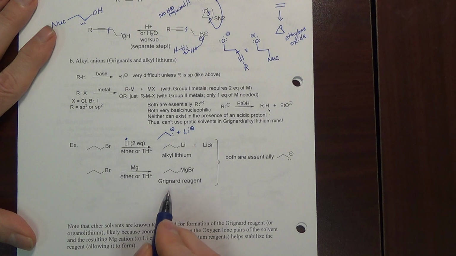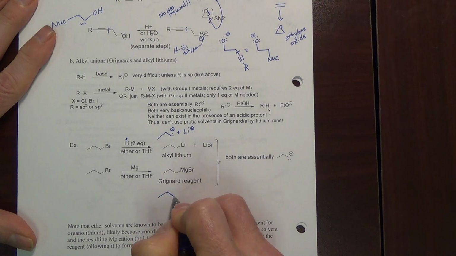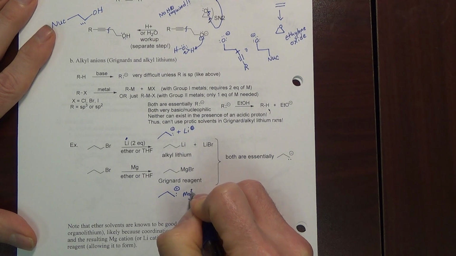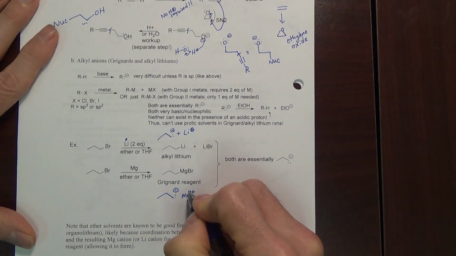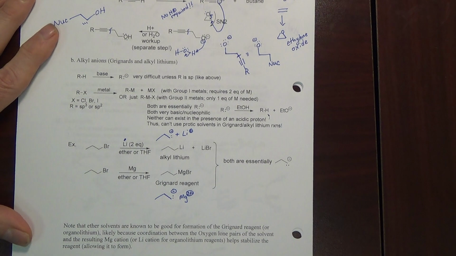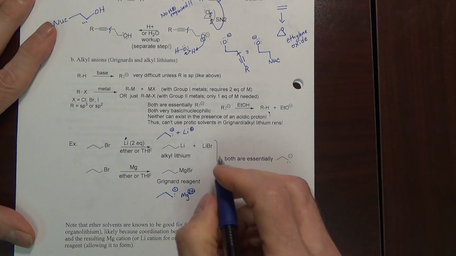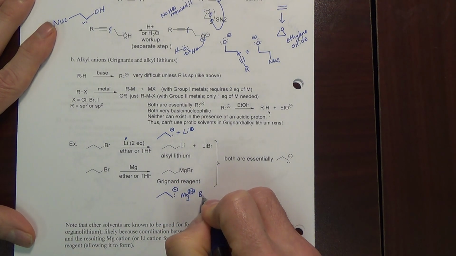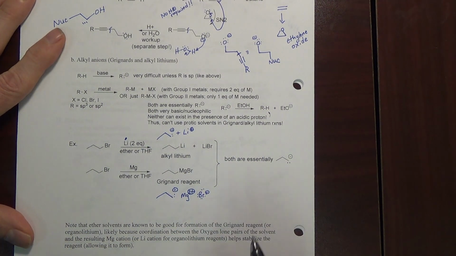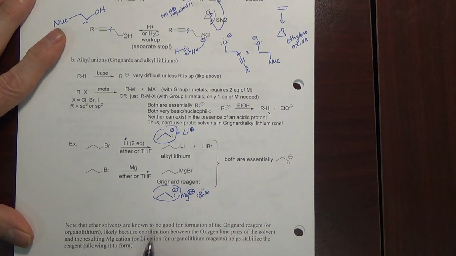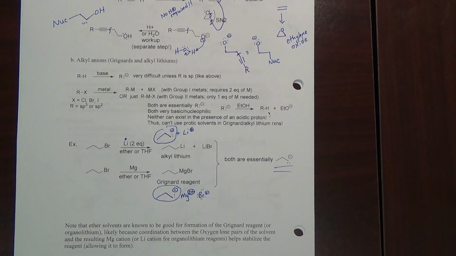Down here, if we drew this ionic, it would be that. Magnesium, we know ionically is 2+. And then you see that we need another minus. Well, the fate of the halide is to become the minus, and that balances everything out. But you see that what we form here in both cases is the carbanion.